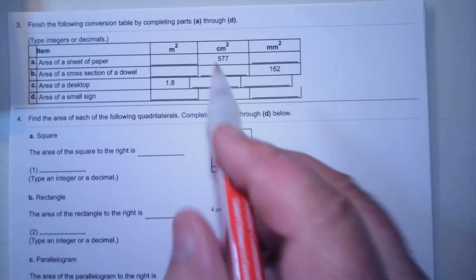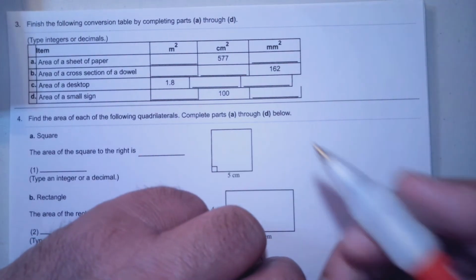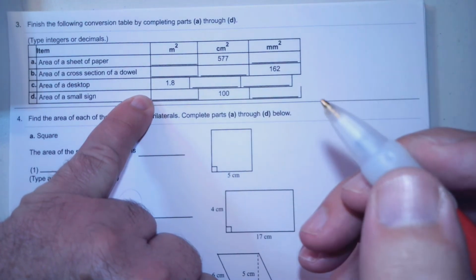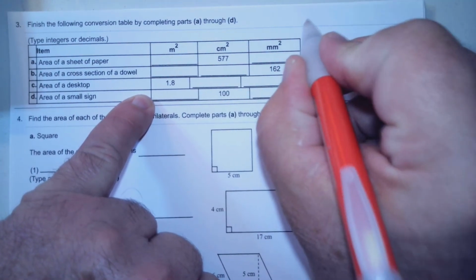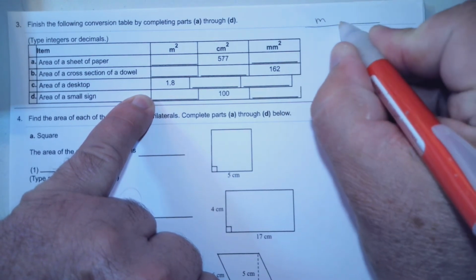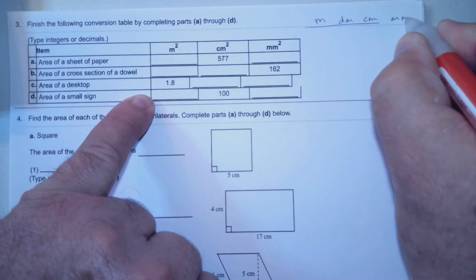Okay, here we are again, conversions. Now, the difference between these, they're squared units. Last time we went from meters to centimeters to millimeters.